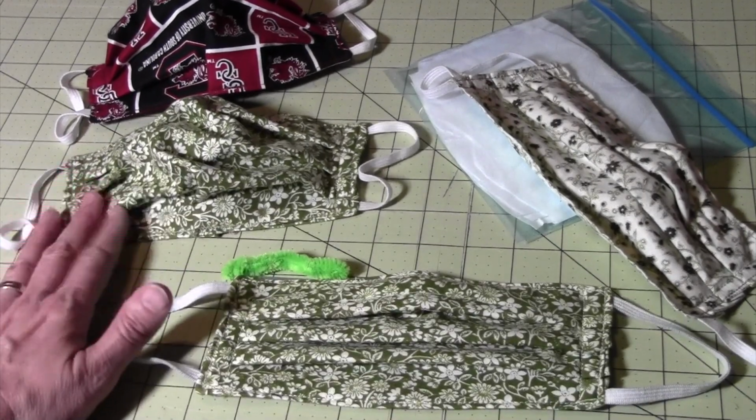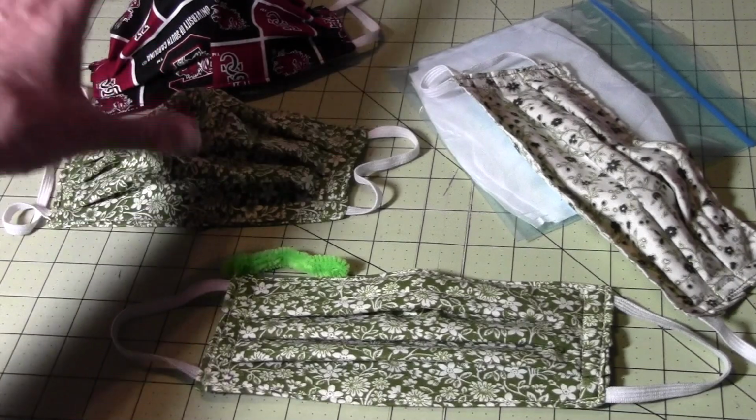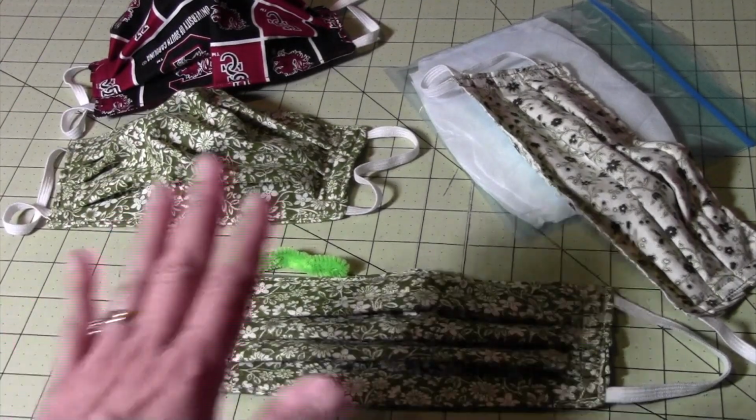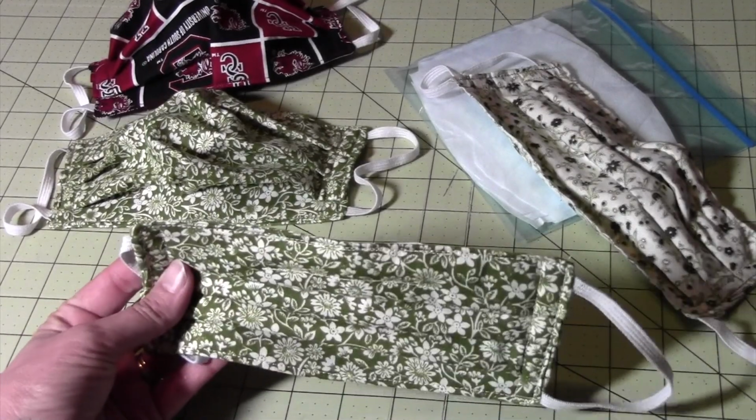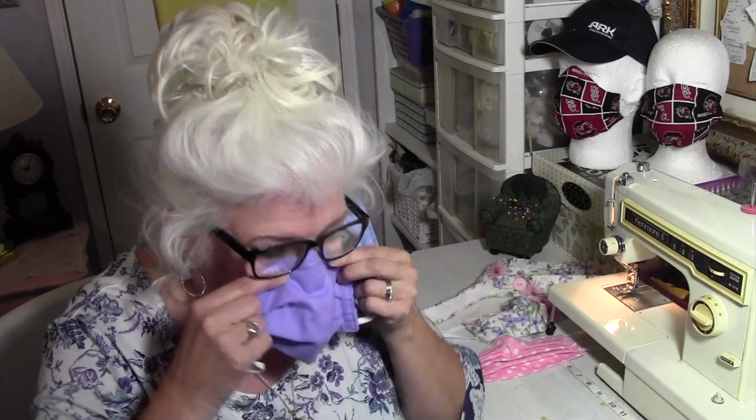The shaped masks, these are the best because they have the best fit. But the standard mask still works, even though it's just simple and plain. I wanted to put this on with the back strap because you may need to make your elastic a little bit longer when you're using the back strap. I just wanted to show you how it fits with the back strap. Or I guess you could call it a neck strap.